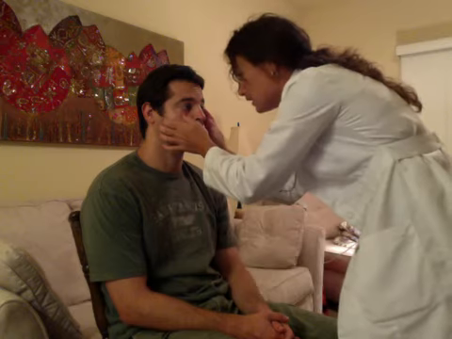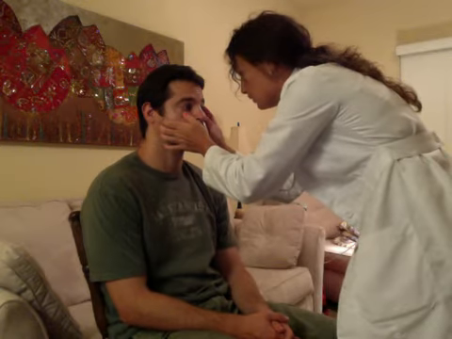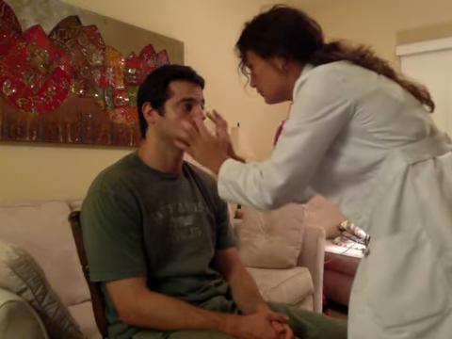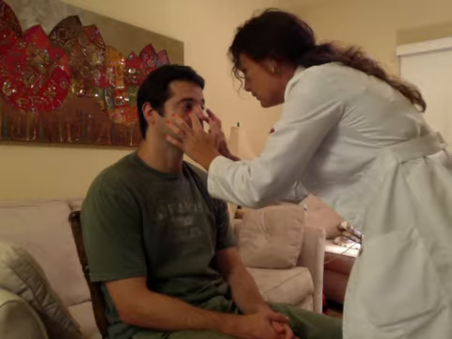While I'm here, I'm going to look in his eyes and make sure his sclera is white on both sides and his conjunctiva is pink on both sides, and it looks good. I'm just going to palpate the lacrimal apparatus there and make sure there's no drainage or anything coming from there.